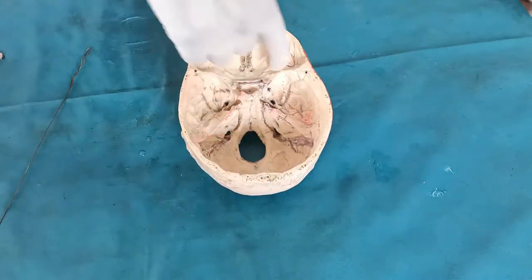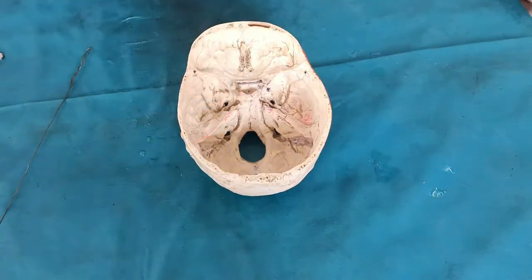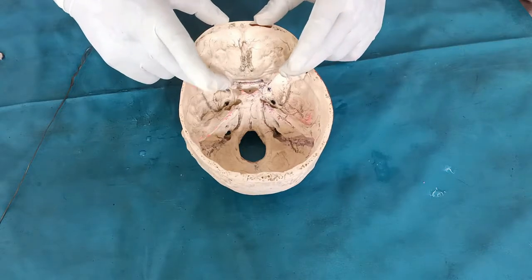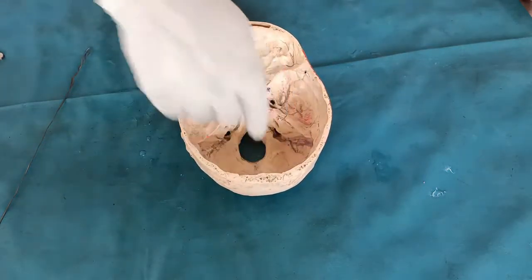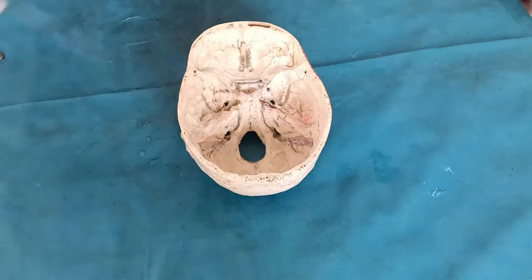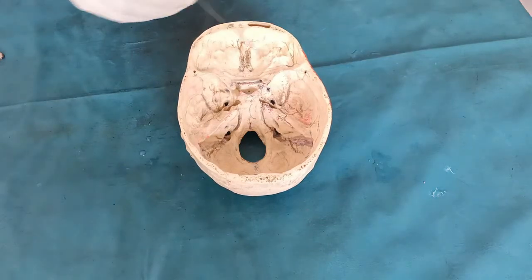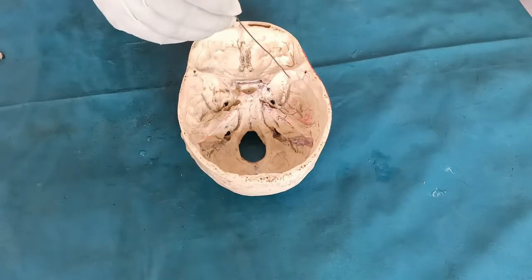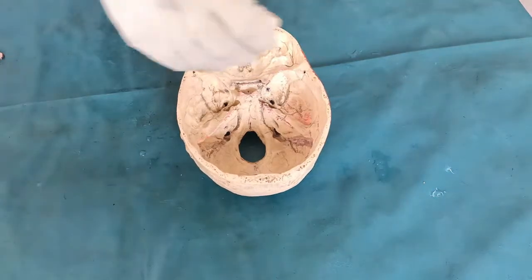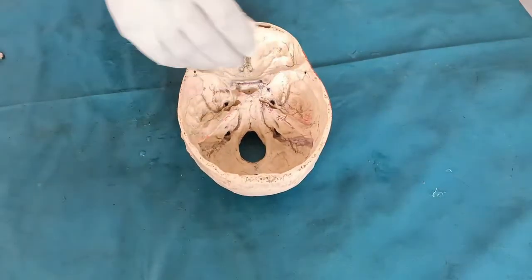This is the cranial cavity. The cranial cavity is divided into the anterior cranial fossa, middle cranial fossa, and posterior cranial fossa. From here to here, this is the anterior cranial fossa. From here to here, this is the middle cranial fossa. This is the posterior cranial fossa.